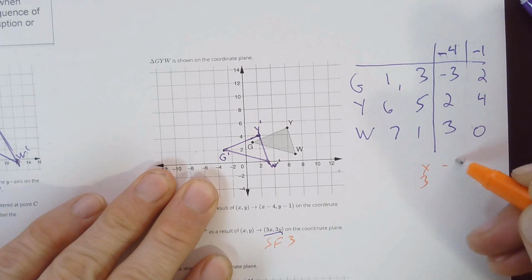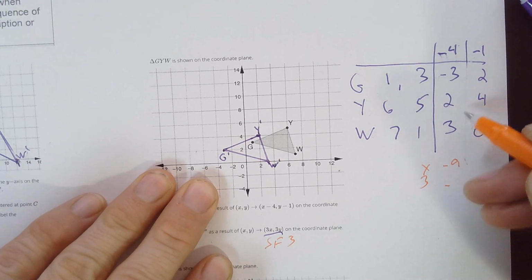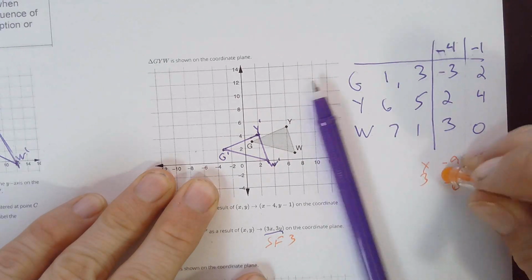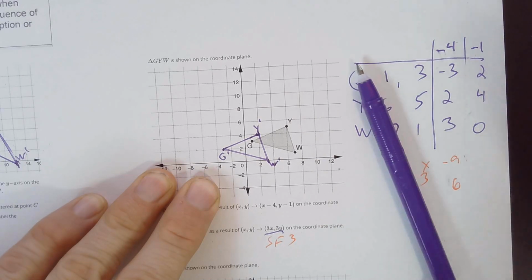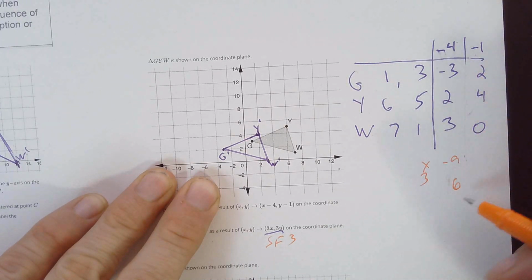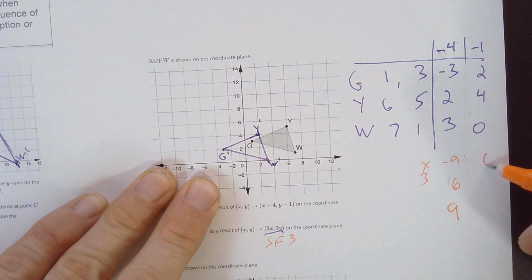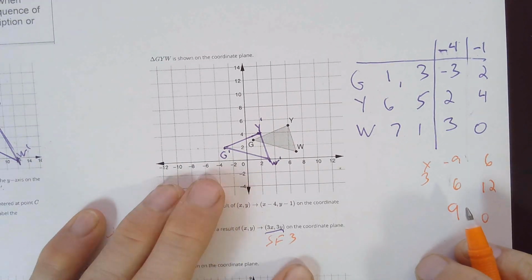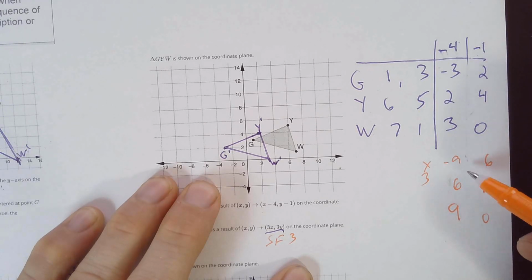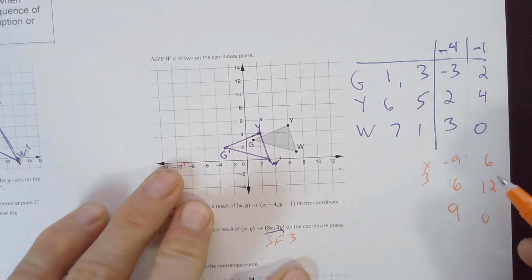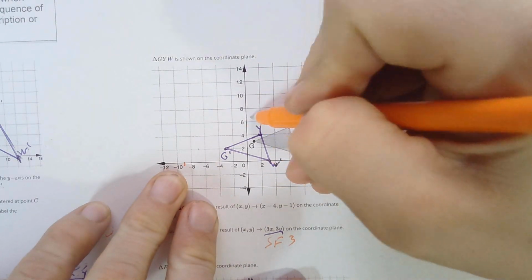So that's going to be -9, and, no, not -6, it's going to be 6. 6 and 9. And this one is going to be, let's see, 6, 12, and 9, 0. So these are going to be my new points here. So -9 is going to be here, and 6 is going to be right there.